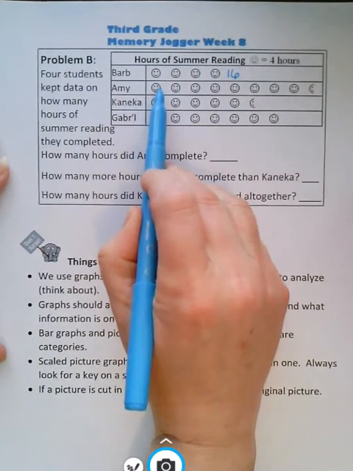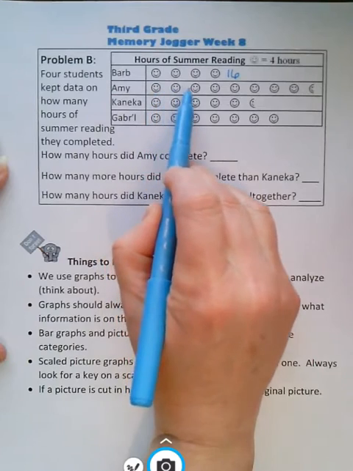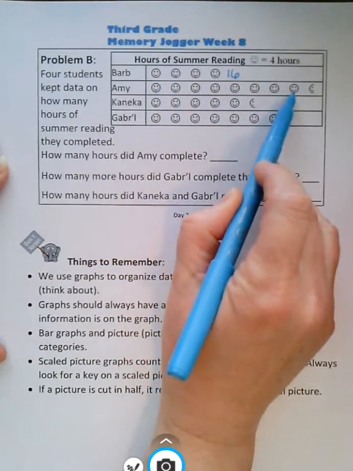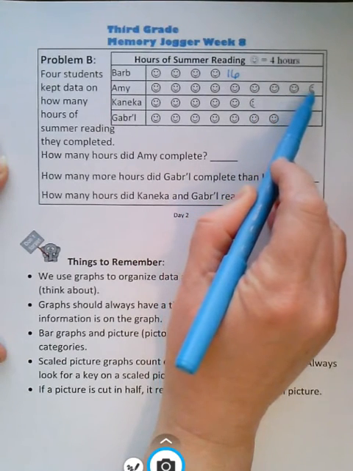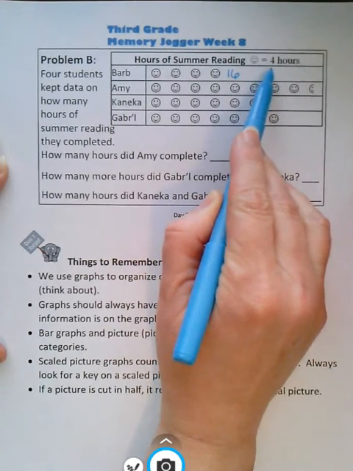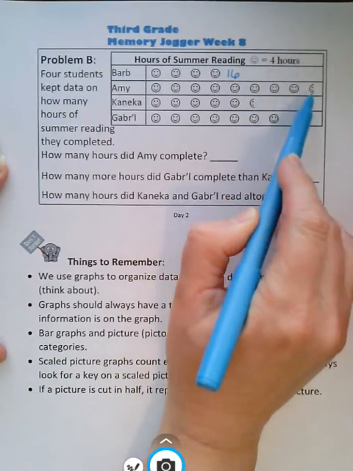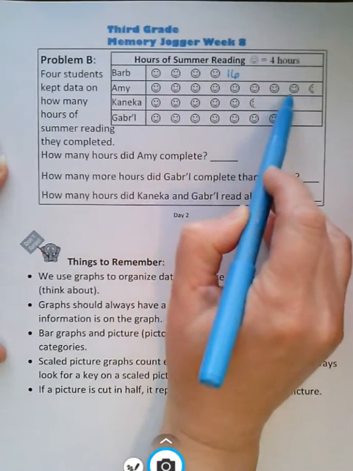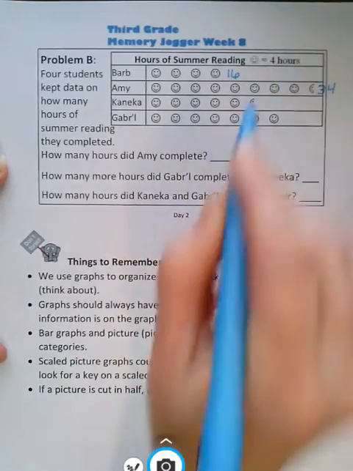Or we could even use multiplication. 1, 2, 3, 4, 5, 6, 7, 8 smiley faces times 4 would be 32. And then there's a half smiley face. Since there's a half smiley face, we know that it would count half as many hours as the whole smiley face. So a half smiley face would be 2 hours instead of 4. So we had 32 and 2 more hours, 34 hours.